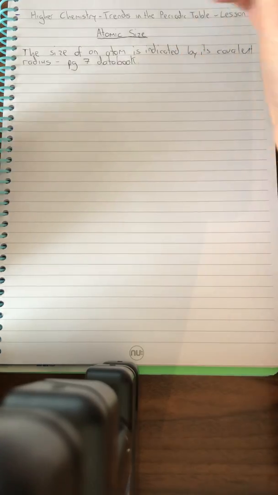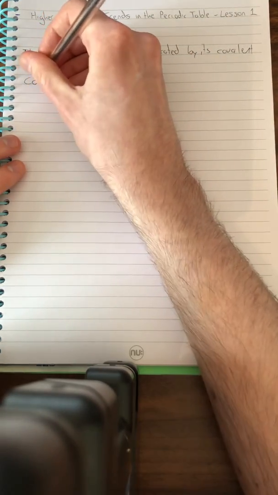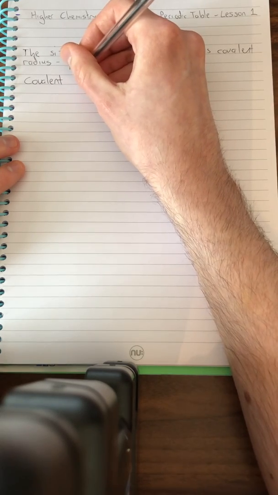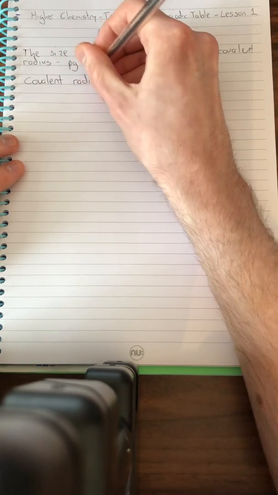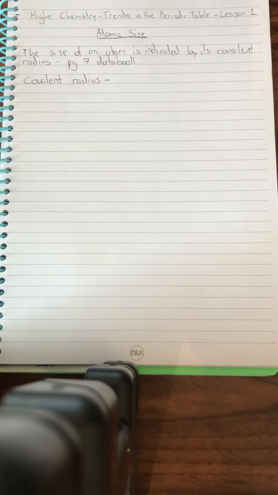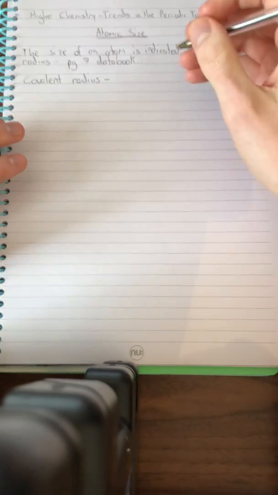First things first, we need to know our definition of what covalent radius means. This is one of these definitions, very much like homologous series, isomers and isotopes from National 5, that you need to know.